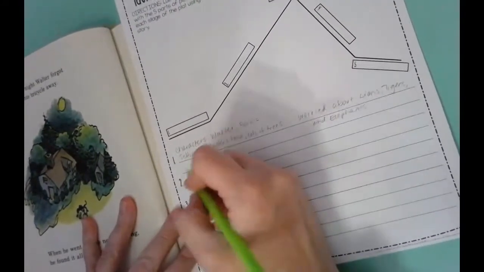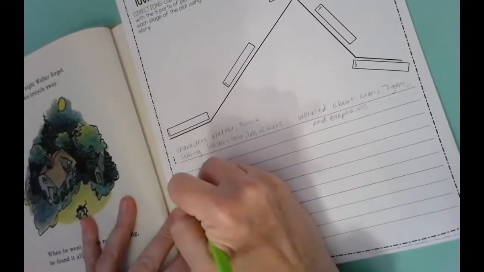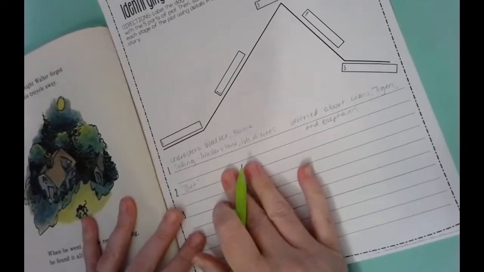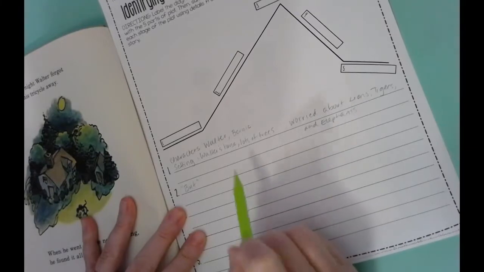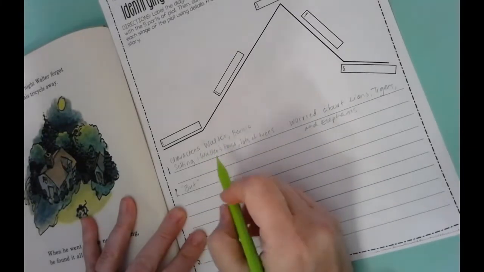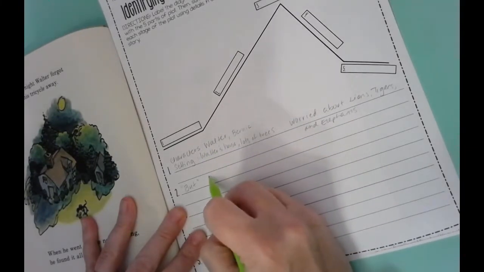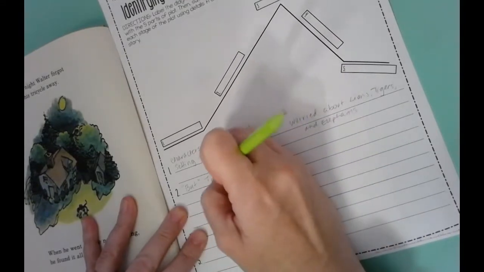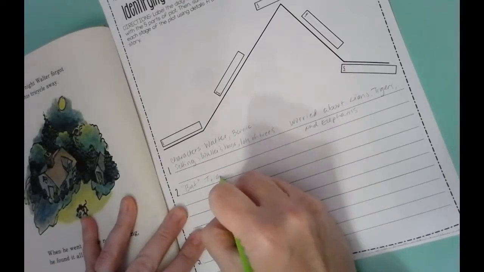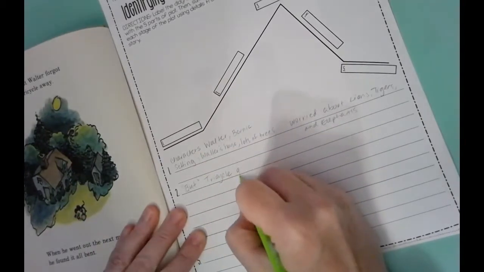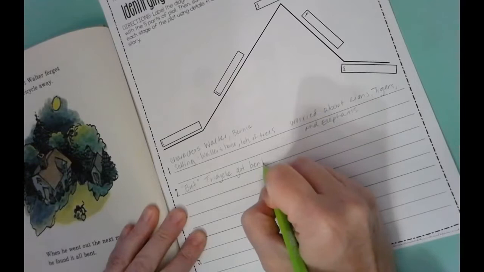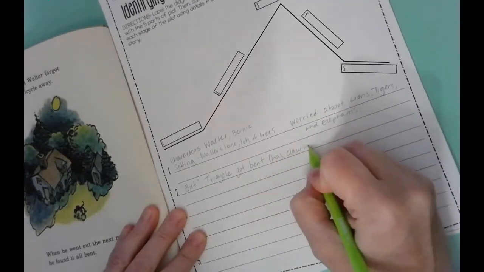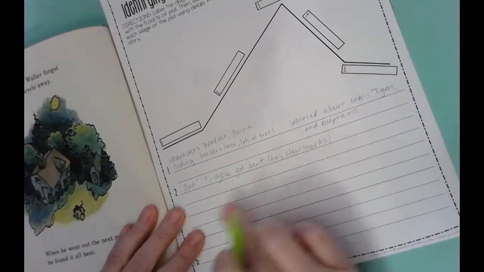Okay? So that but, I'm just going to note that here so that we remember that it is a clue. It's a key word that we're changing over from the exposition into the rising action. So the tricycle got bent and it has claw marks on it. Okay, so we see how this is a little stressful.